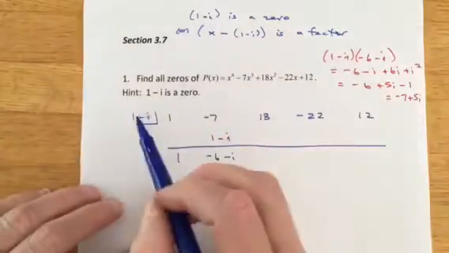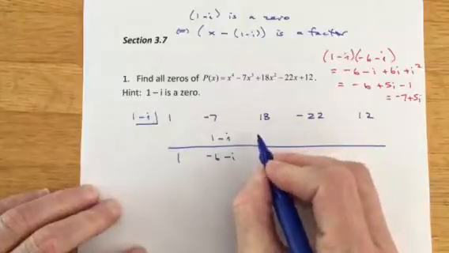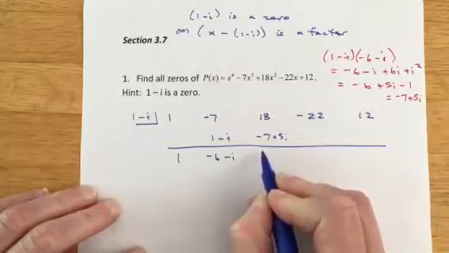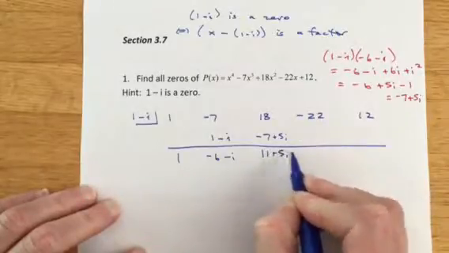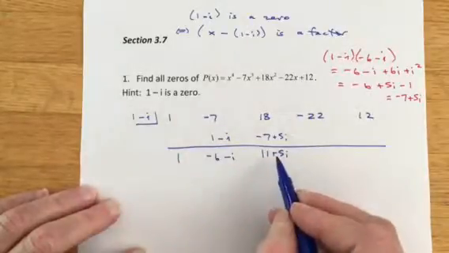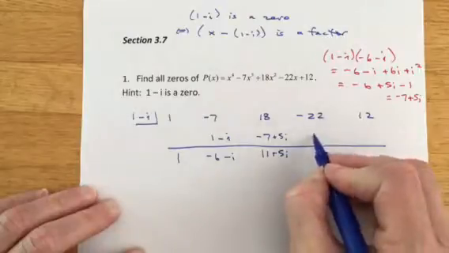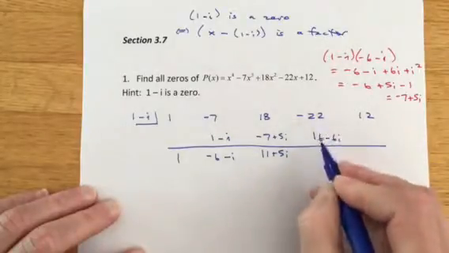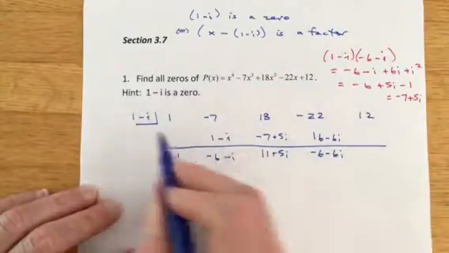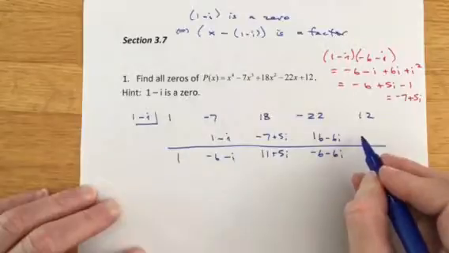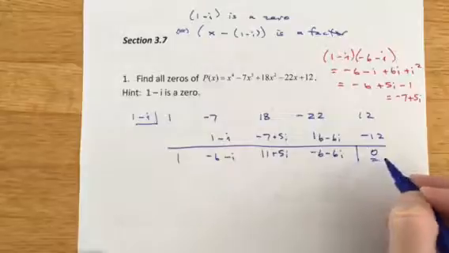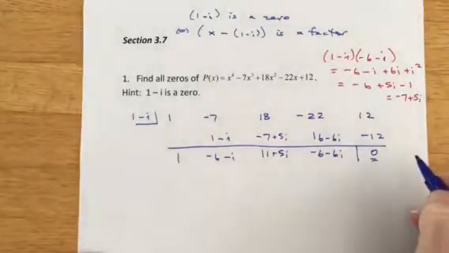So finally we're left with -7 plus 5i. It takes a little bit more work, but you can multiply this times this and you will get -7 plus 5i. Add, and again we add the terms without the i, so that's 11 plus 5i. Same thing again: if you FOIL 1 minus i and 11 plus 5i, you get 16 minus 6i. Add, we get -6 minus 6i. One more FOIL, 1 minus i times -6 minus 6i turns out to be -12, and the remainder is 0. We would expect that, since that was the hint that we did have a zero.